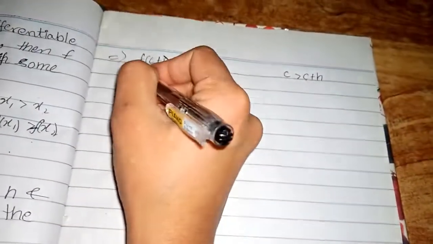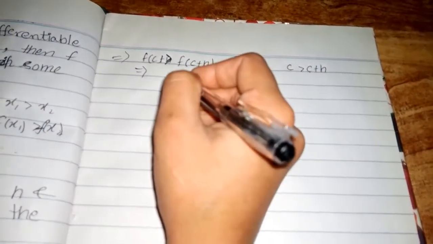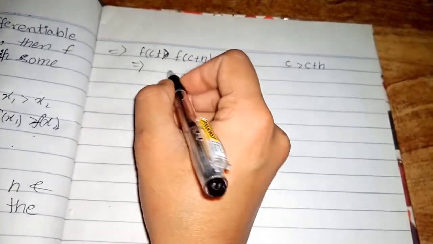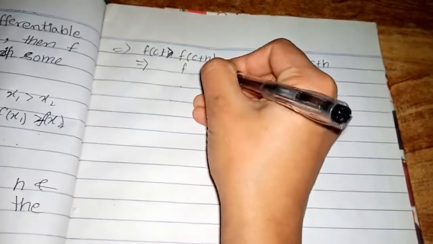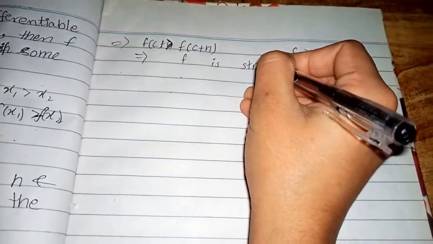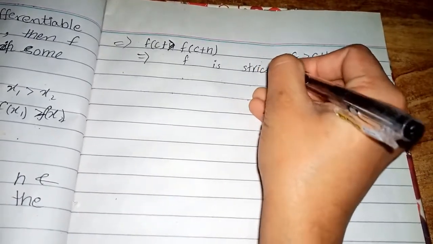So the function is also strictly increasing if h is a negative number. So this implies that f is strictly increasing.